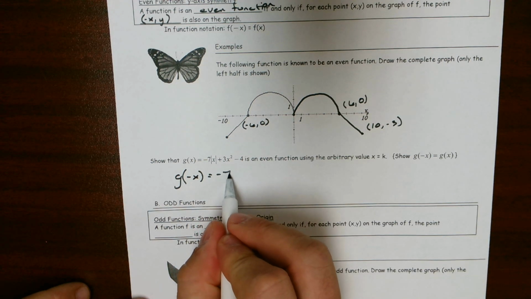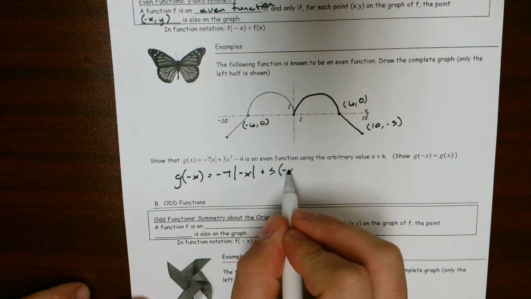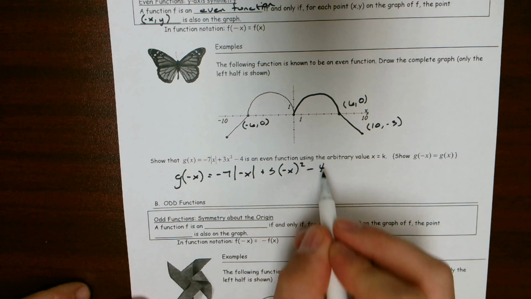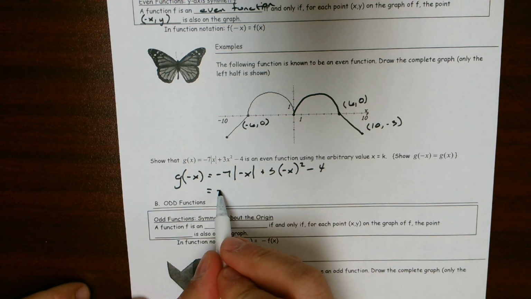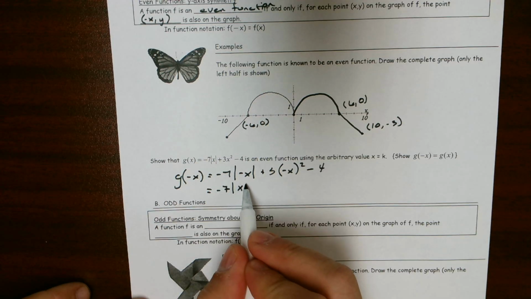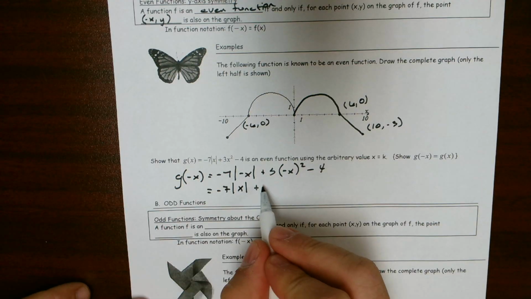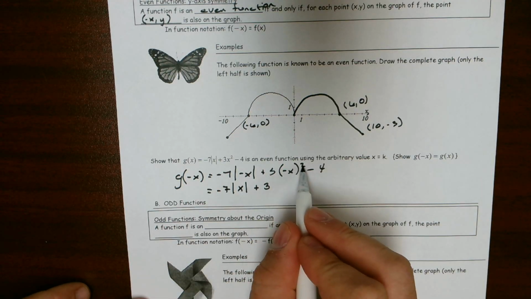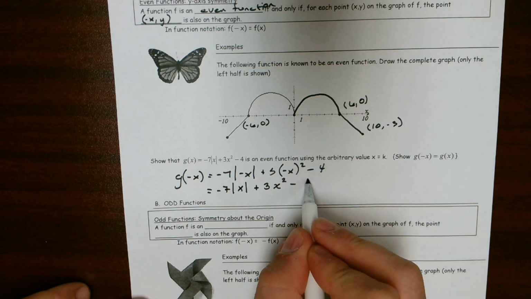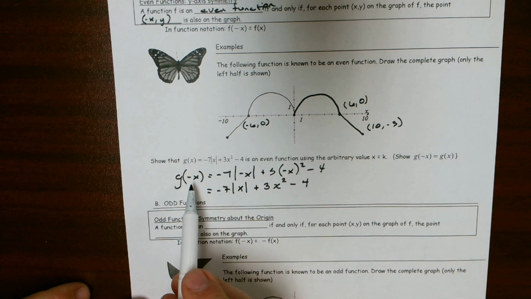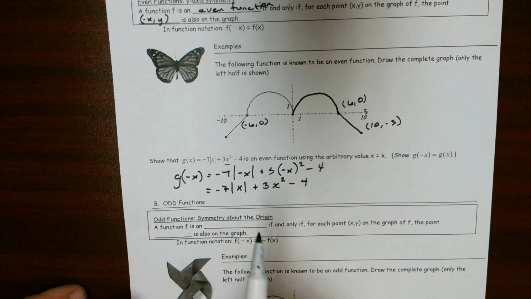So let's see what happens when we plug in the opposite x and see if we get out the same y. By simplifying, we know that the absolute value of a negative number is still going to be the same as the absolute value of a positive number. So we can simplify that to absolute value of x. And anything negative that's squared is the same as a positive number squared, and then the -4, there's nothing there changing. So you can see that when we plugged in the negative x, we got out the exact same y that we started with.